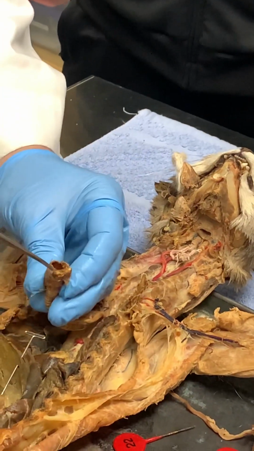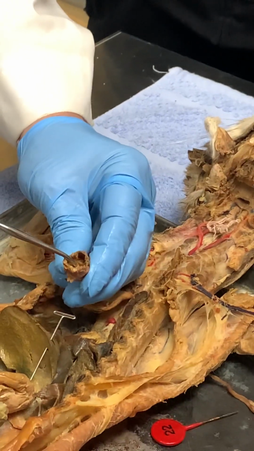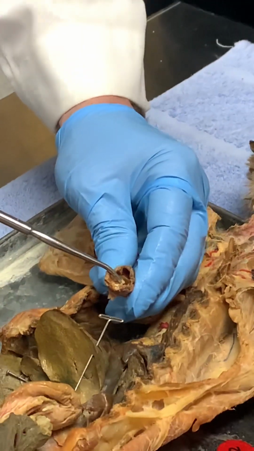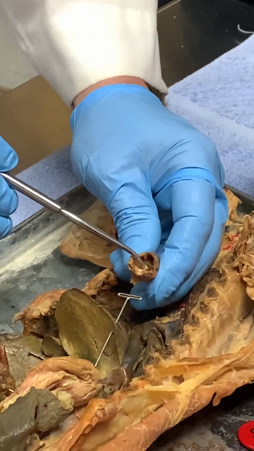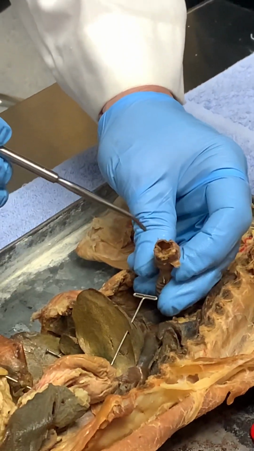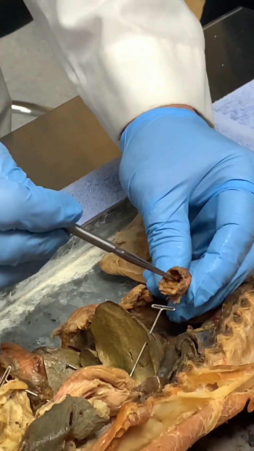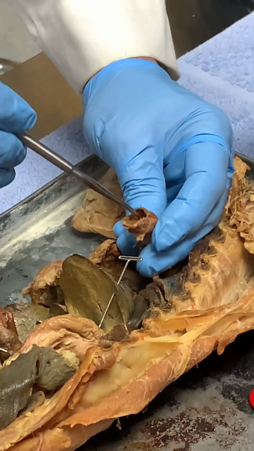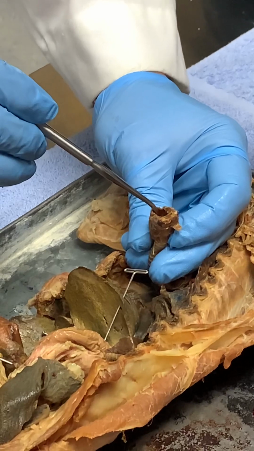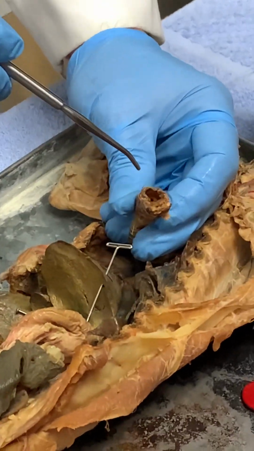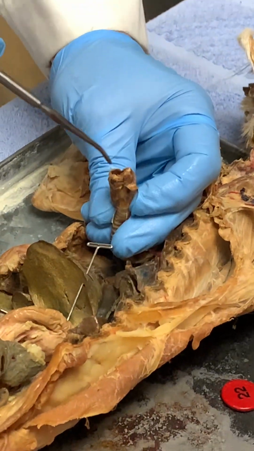Okay, up here, looks like a little tongue here. This is the epiglottis. It's above, epi to, the glottis. And the glottis is simply a hole formed by the epiglottis and these two folds here. And what are those two folds? Vocal cords, yeah, very good.